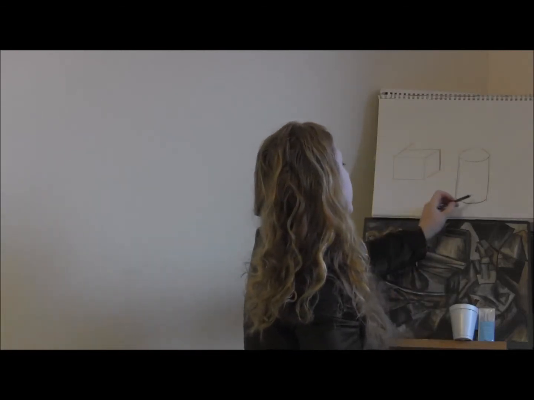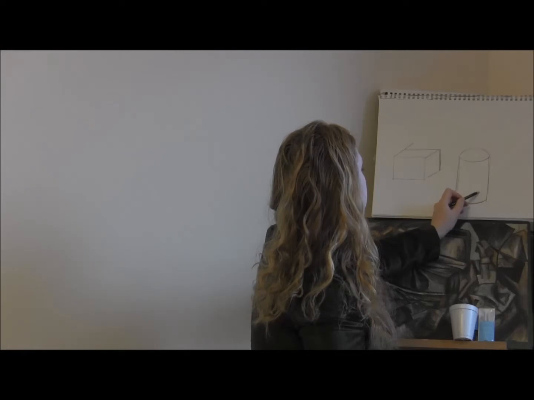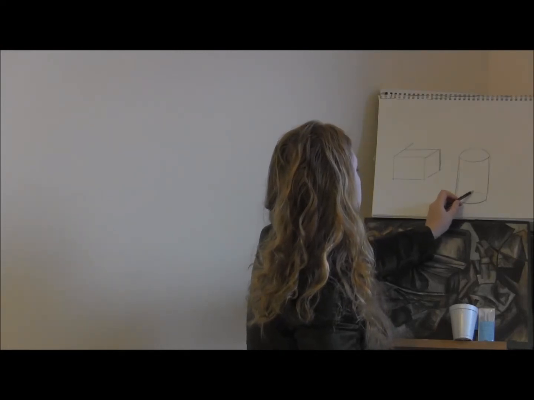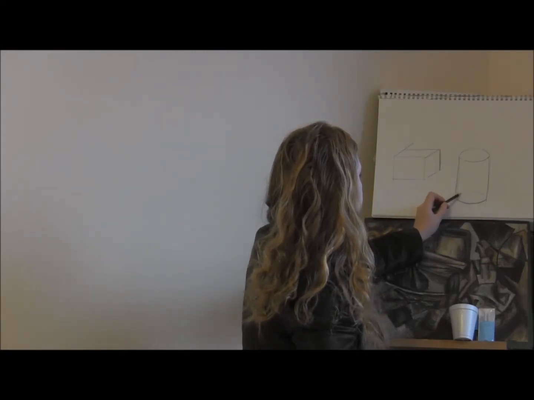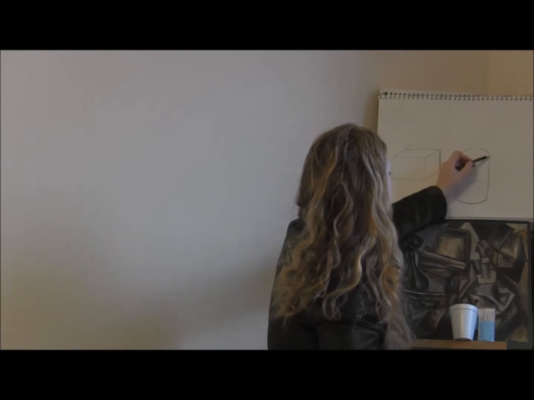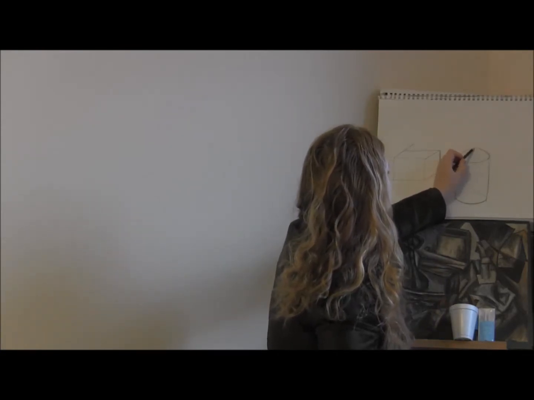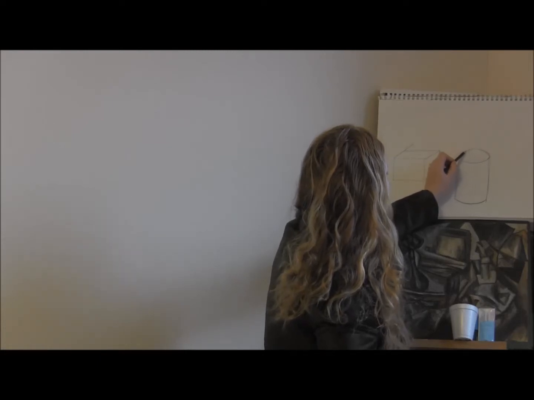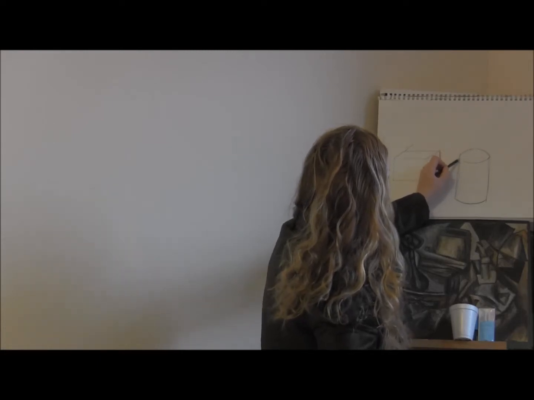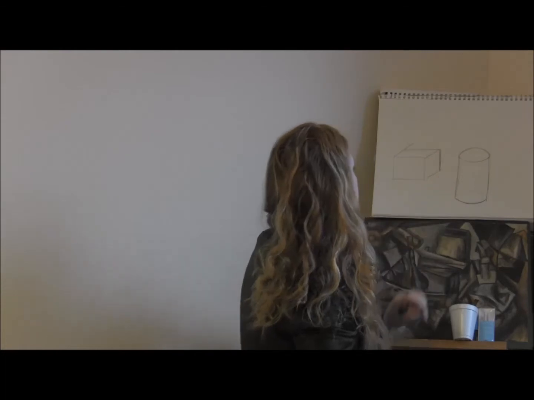And if that doesn't look like the right angle, just change it a little bit until you get the angle that you're looking for.